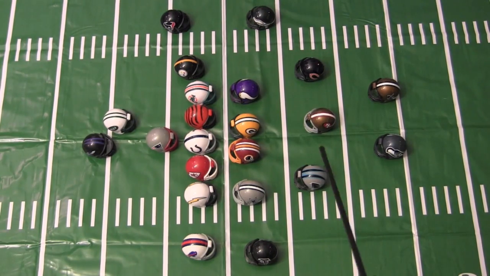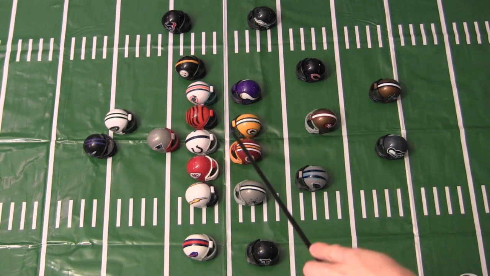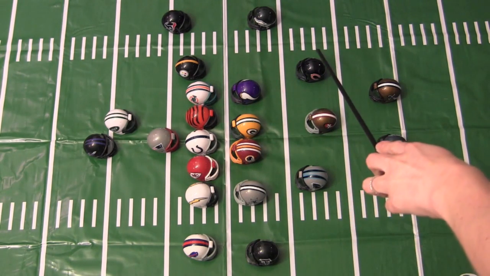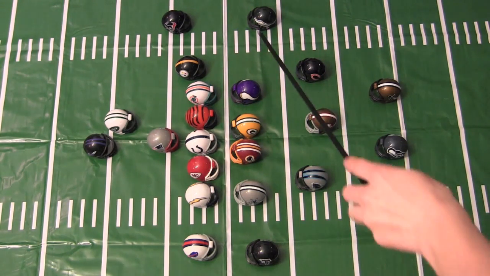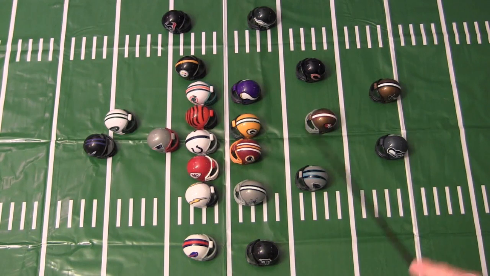A typical play will have defensive linemen, linebackers, cornerbacks, and safeties.